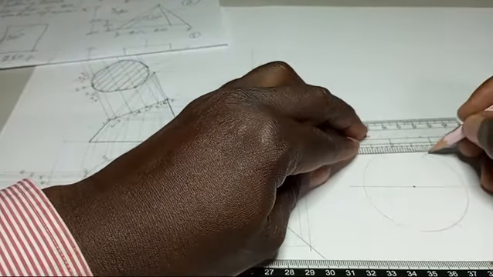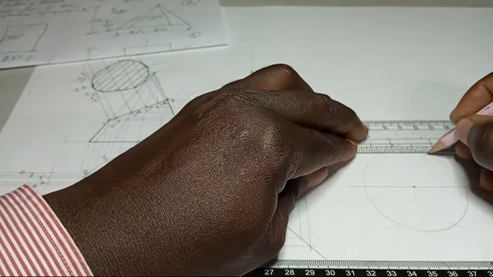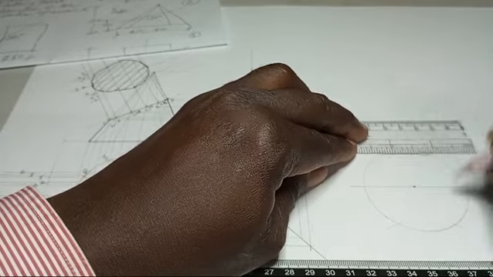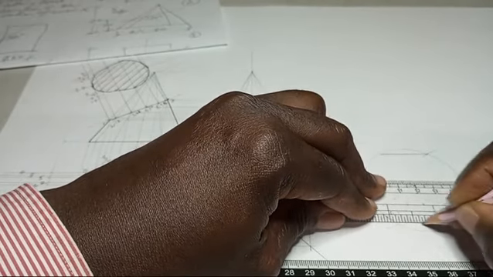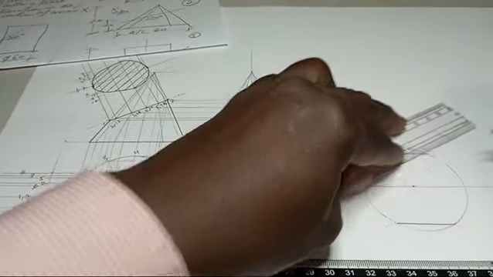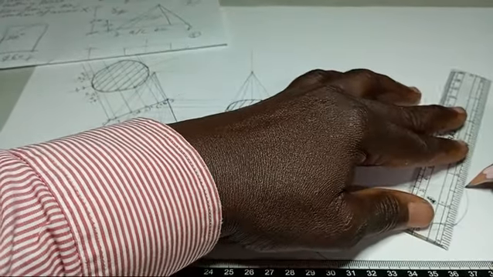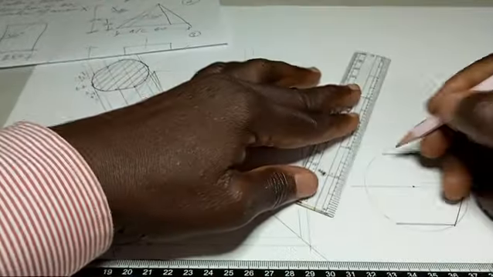So you can now join with a ruler, like this.